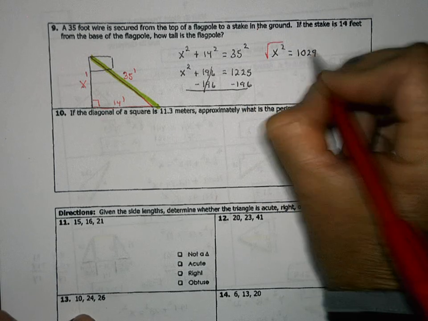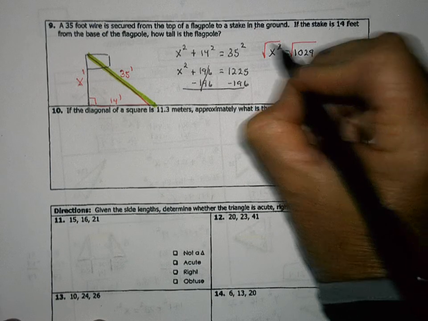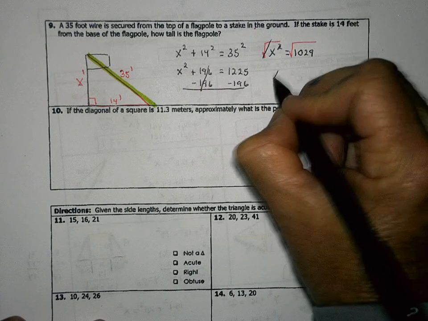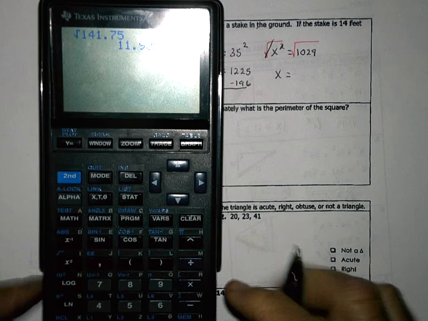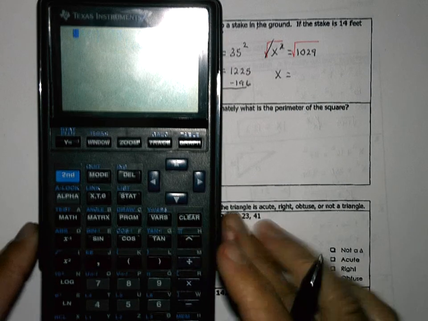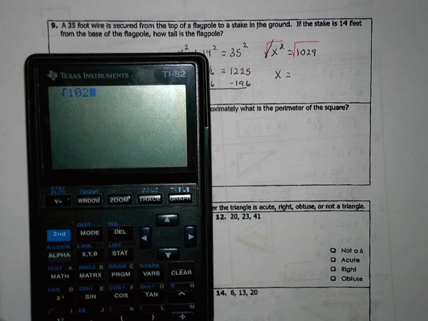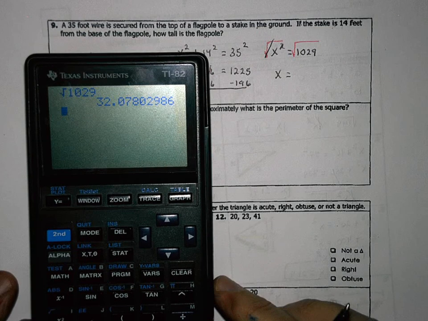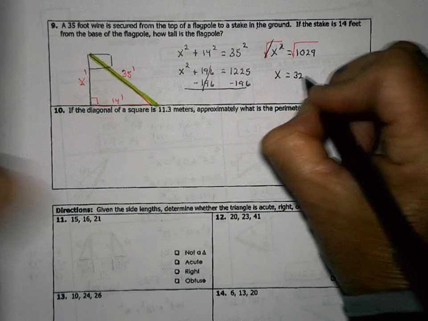And then to find x, which would represent the height of the flagpole, I'm going to take the square root of both sides. Okay, that second power canceled out that radical symbol. x is equal to the square root of 1,029. Clearing my calculator out, the square root of 1,029, and I'm going to round my answer here, 32.1 feet. So that's how tall the flagpole is.